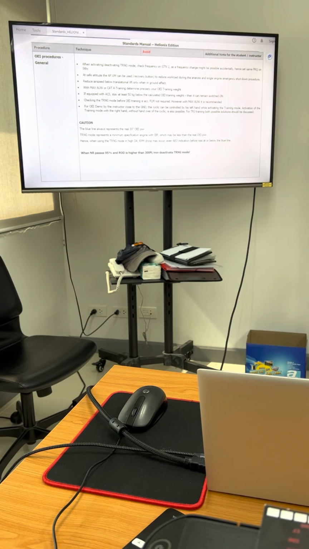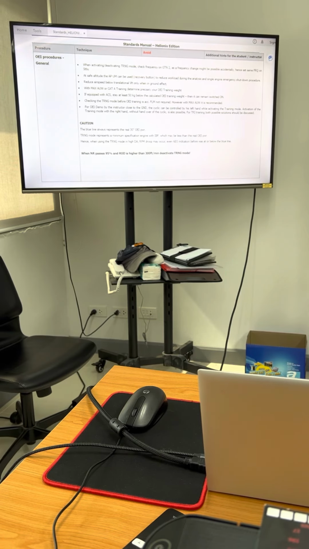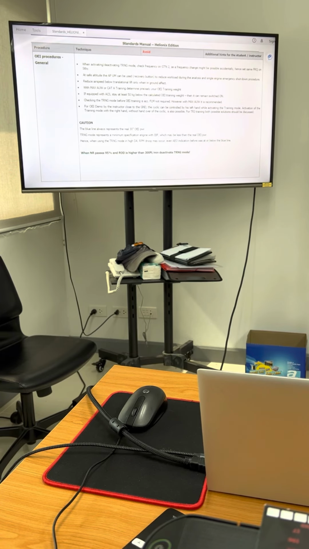Changing the training mode before OEI training is not required. However, with max all-up weight, it is recommended. I do it all the time. You remember, before starting the OEI procedure, I check the training mode. I prefer to do it. But for an OEI demo by the instructor close to the ground, the cyclic can be controlled by his left hand while activating the training mode. Okay?